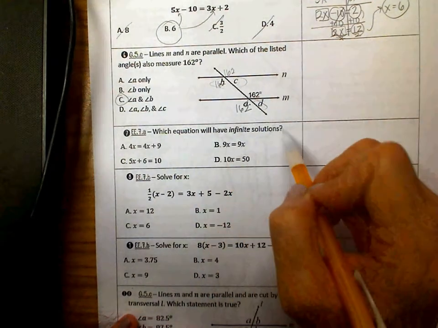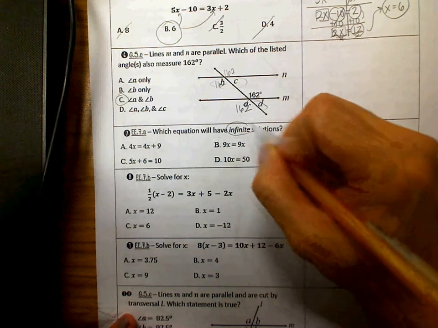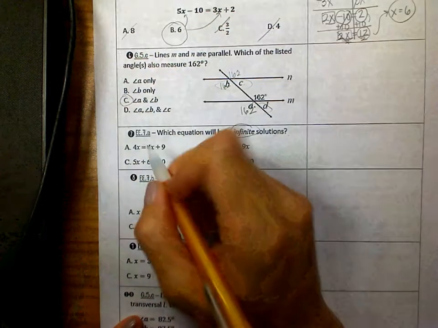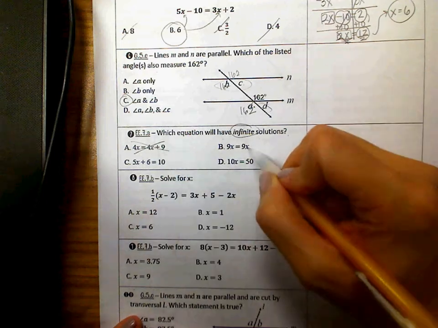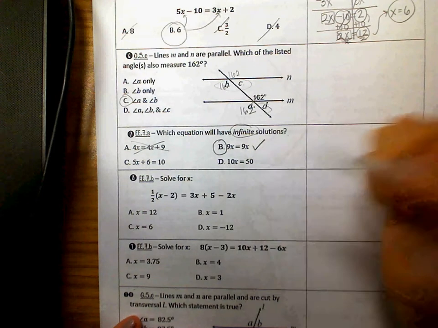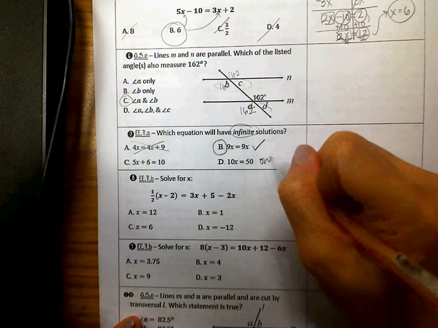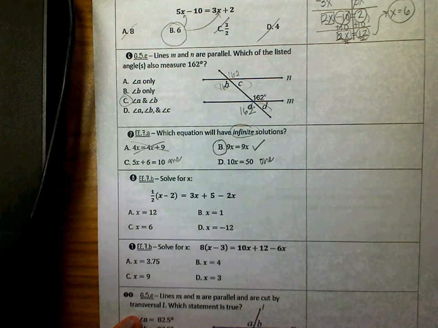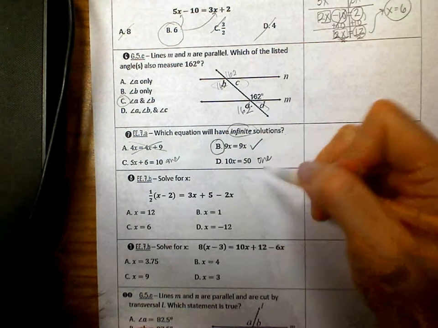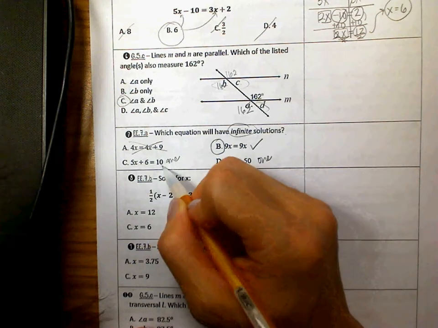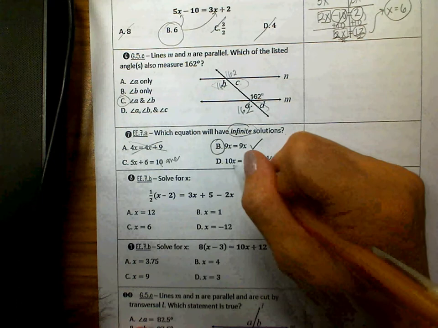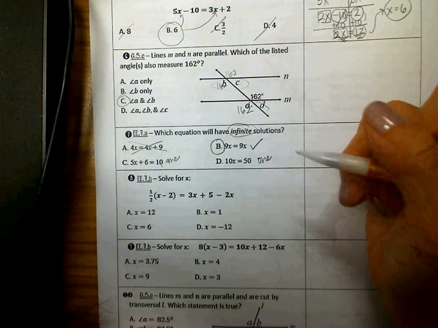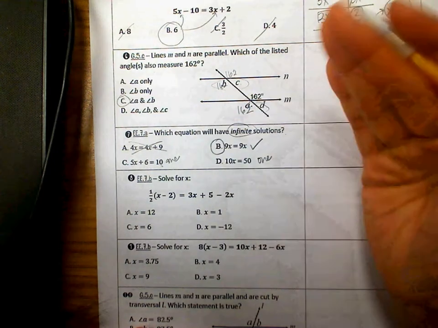Okay, number 7, which equation will have infinite solutions? Okay, remember infinite, they should look identical. Now here, these don't look identical, so this is not infinite. Okay, these look identical, so that's infinite. Okay, this is going to be a 1 solution, and this is also going to be a 1 solution. Okay, if you were to subtract 6 from both sides and divide by 5, you'll get x equaling a number. And here you just divide each side by 10, and you'll get x equals 5, which is a box equaling a circle. Okay, so these all have 1 solution.